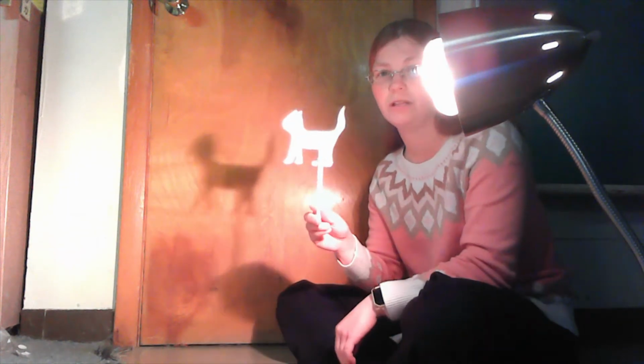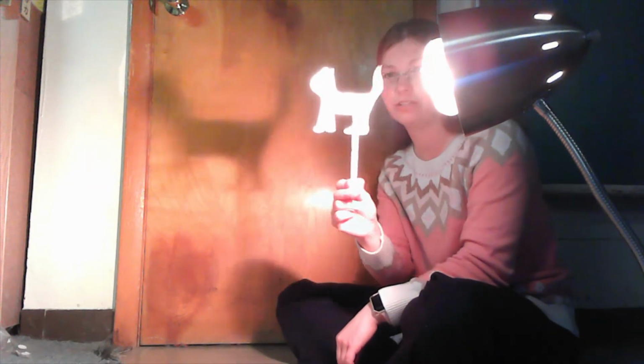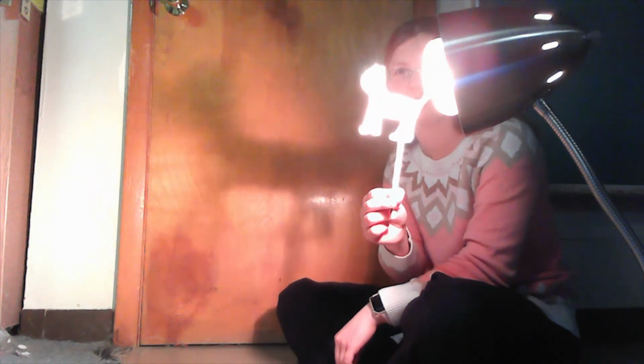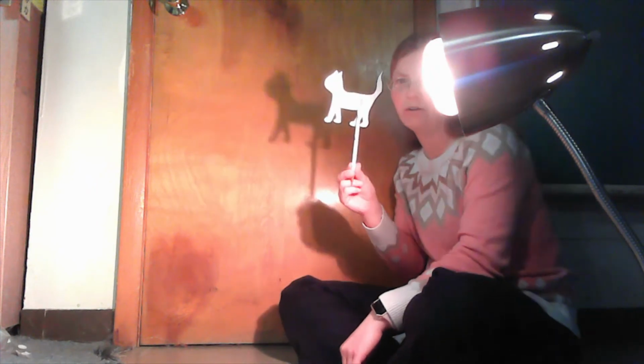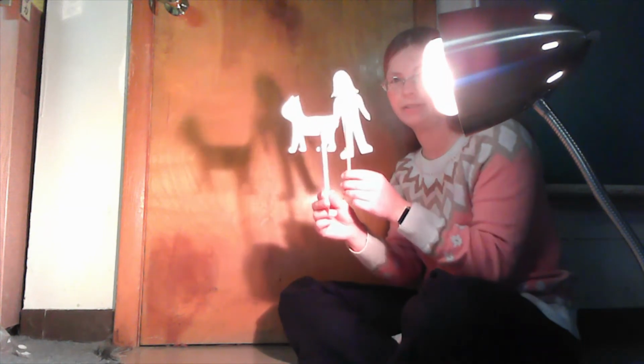And after you experiment with your hands some, you can use other things to make shadows too. So if you draw a picture and cut it out, that's what I did here, and then I taped it to a pencil, and you can make a little shadow puppet. So just like your hand, if you put the shadow puppet close to your light, it's really big. If you put it far away, it's smaller. You can go ahead and make whatever shapes you want with the shadow puppets.